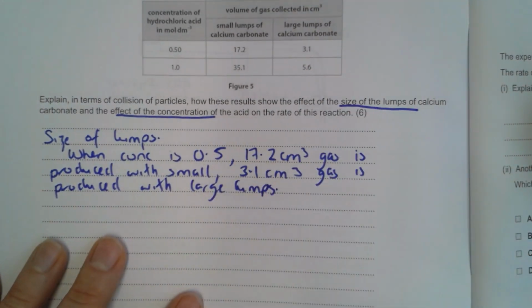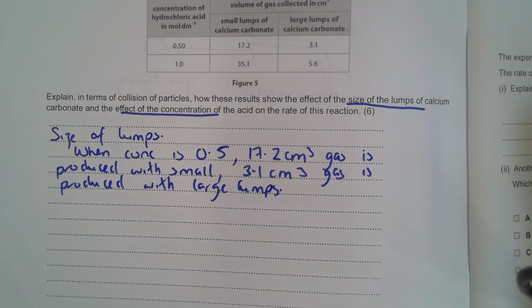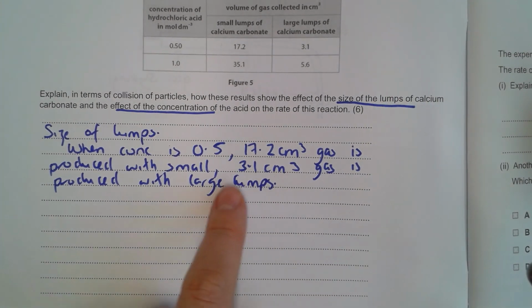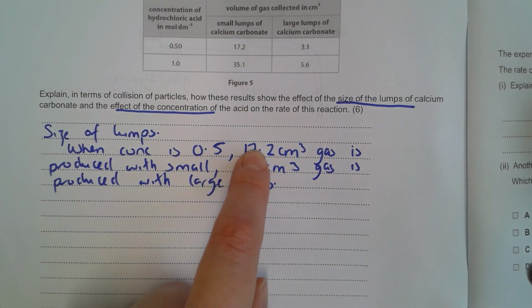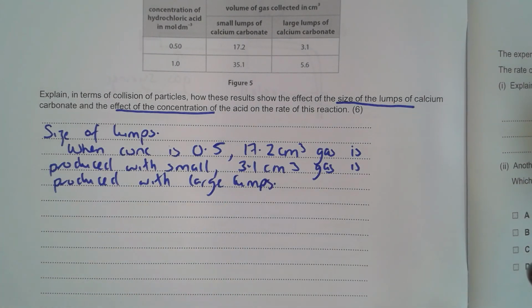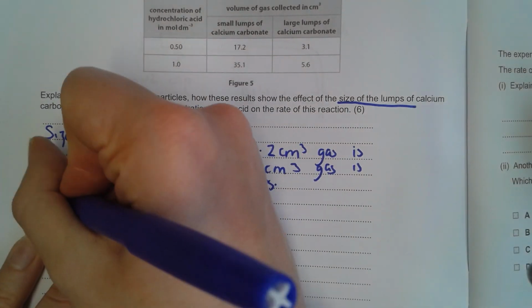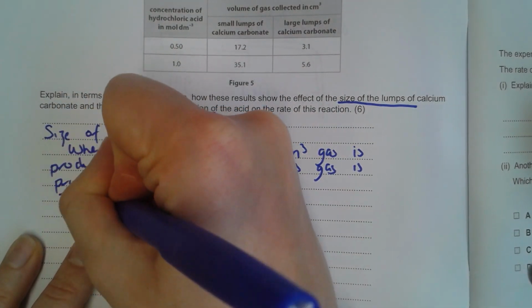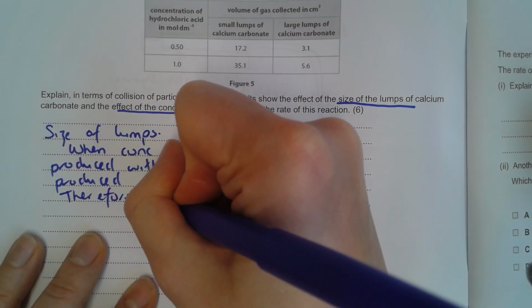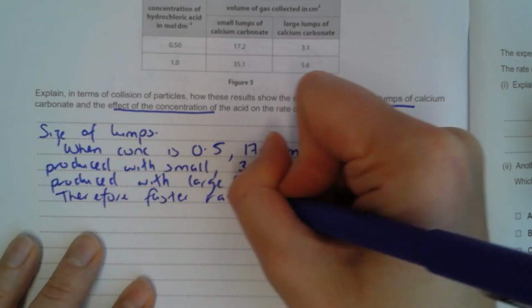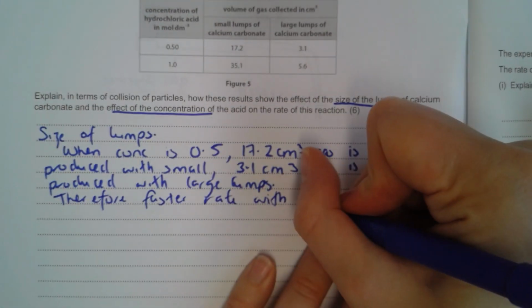Now that I've quoted data for the table, I'm going to need to comment on what that data means. So I can see with small lumps, I'm getting more gas than with large lumps. If I'm getting more gas produced in the same amount of time, the rate of reaction is faster. So I can say, therefore, faster rate with the small lumps.